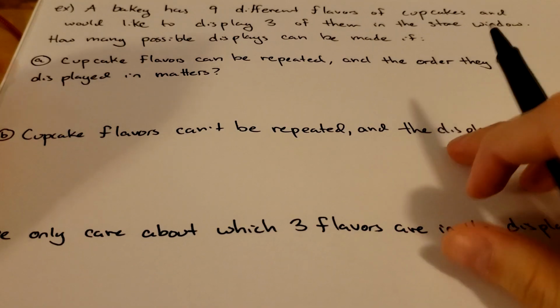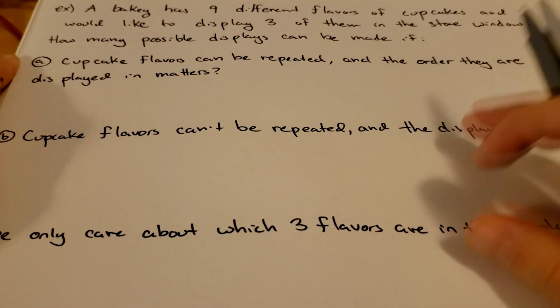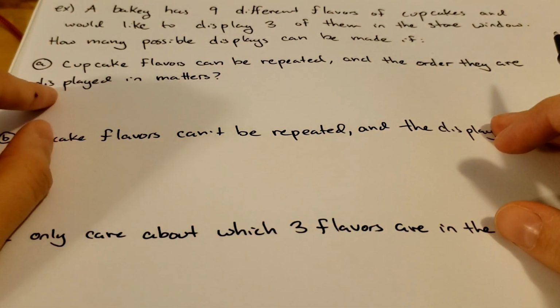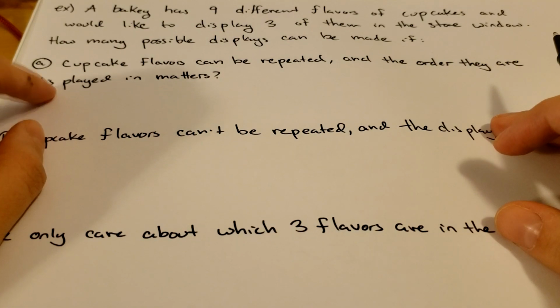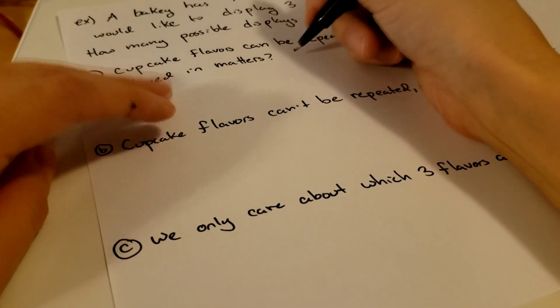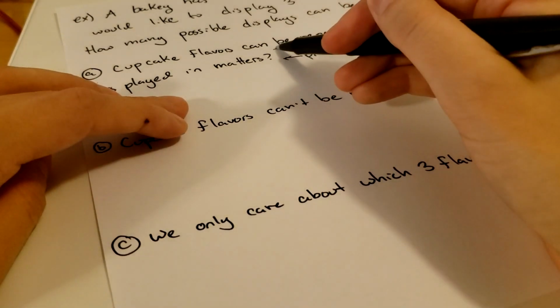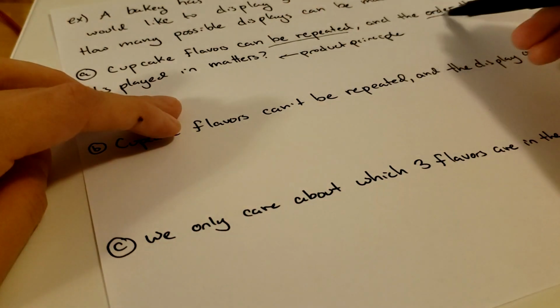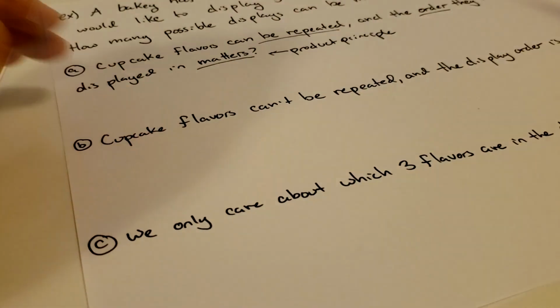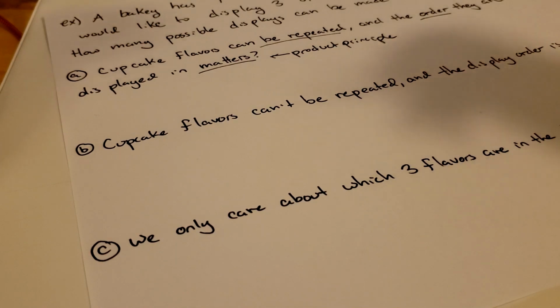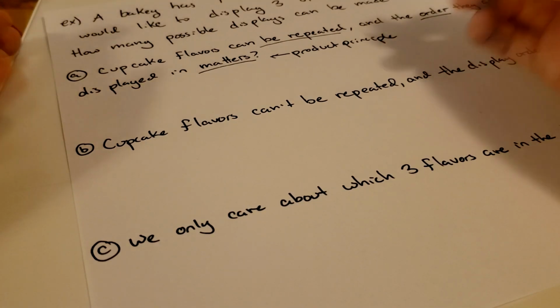So in part A, we could put 3 of the same flavor of cupcake in the window and that doesn't matter. They're telling us it can be repeated, but they're also telling us the order that they're displayed in matters. So this is going to be one where we have to use the product principle. The most important things here are that it can be repeated and that order matters. Now they may not always word a problem like this and say order matters. They may use some other type of phrasing, so it's important that you pay attention and try to figure out if order matters or doesn't matter in that situation.